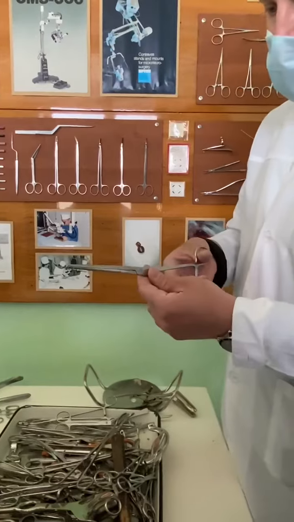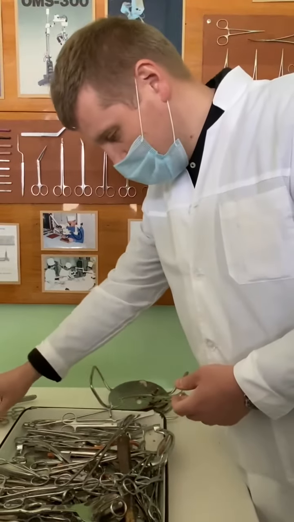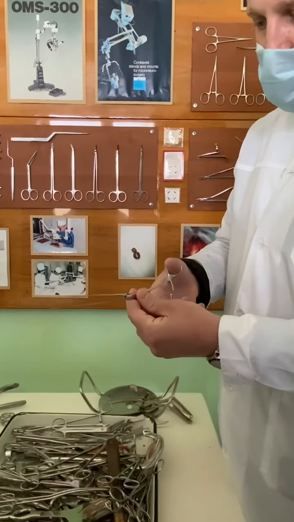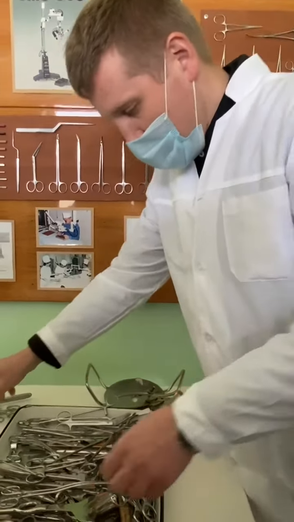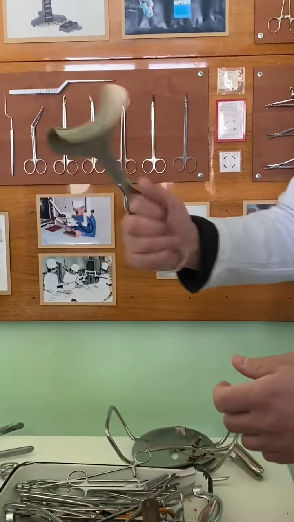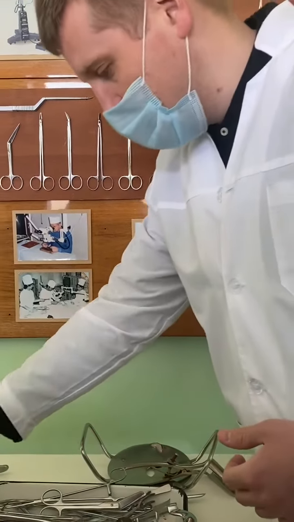Here, crushing intestinal clamp. Crushing. Somewhere here should be the elastic intestinal clamp. Abdominal retractor. Its function is that the assistant holds it, making a wider operative wound during the laparotomic approach.